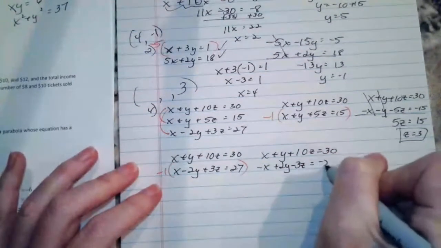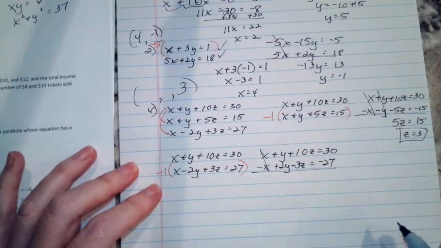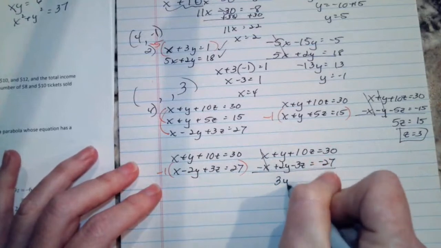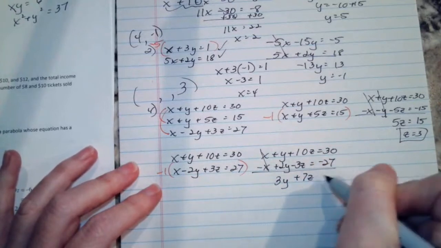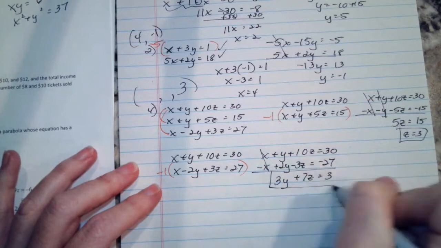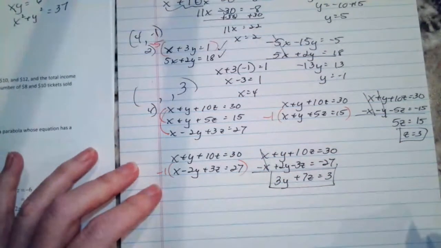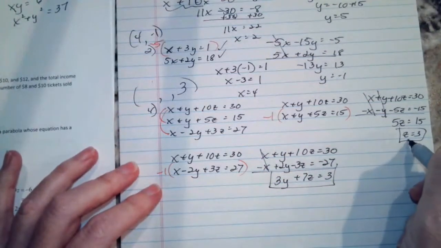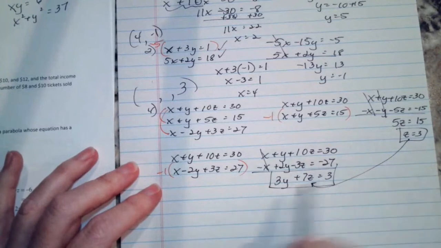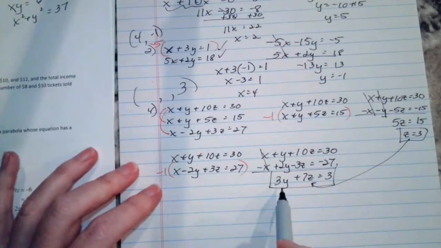2y minus 3z. X's are gone. Excellent. That's 3y plus 7z equals 3. There's a good Keeper equation. And we can use that now. We can plug in the z that we've got to get a y, and then we'll be able to move on up.